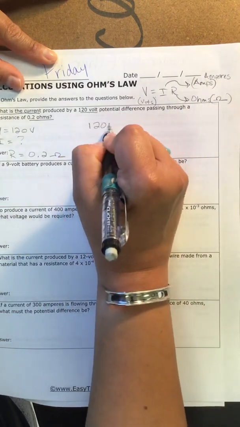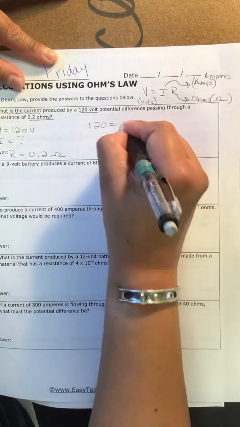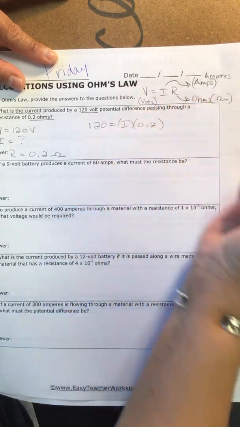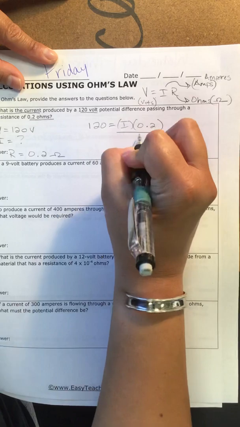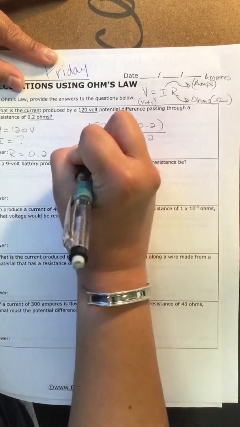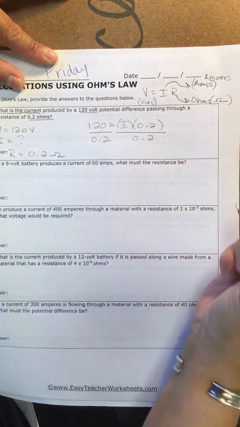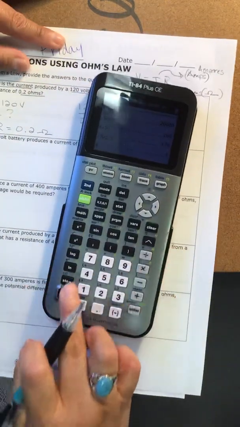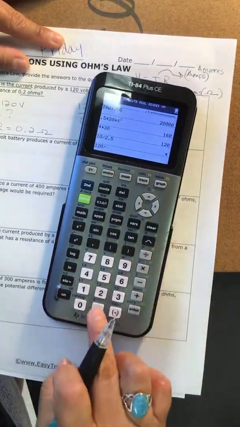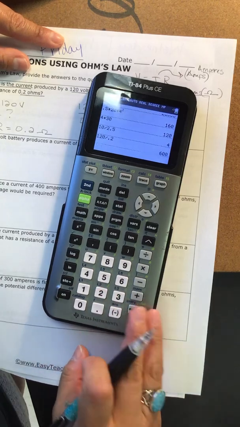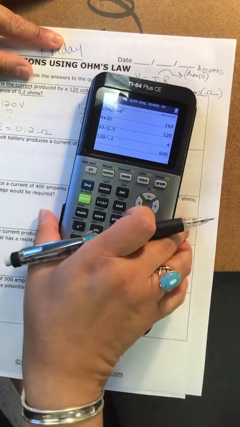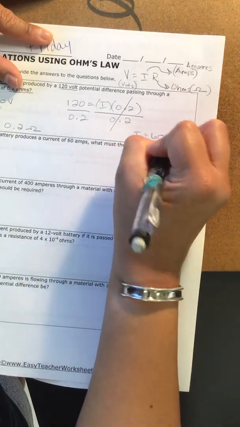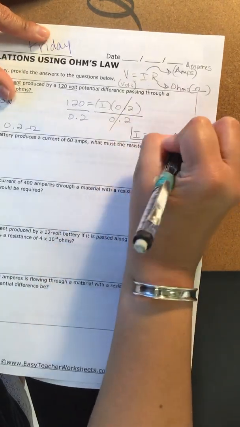So 120 is your voltage, is equal to current times the resistance. So take both sides and divide them by 0.2. 0.2 cancels out. And you have 120 divided by 0.2 equals 600. So your current is 600 amps.